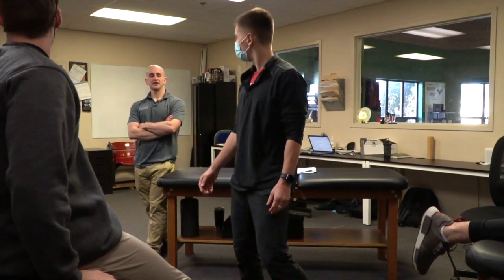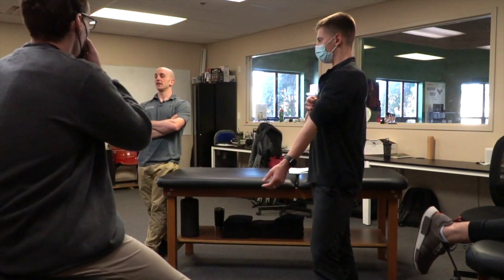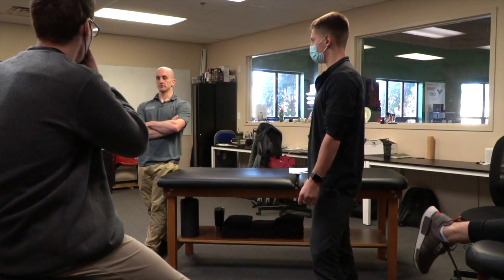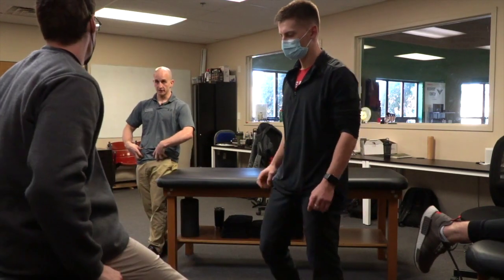And also, it's good to note that somebody with a very positive Thomas test, the prone ER, IR assessments will be a little bit more limited, probably because they're in a big anterior pelvic tilt. They can't open their hips up fully.